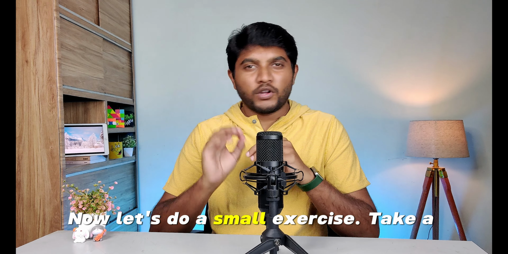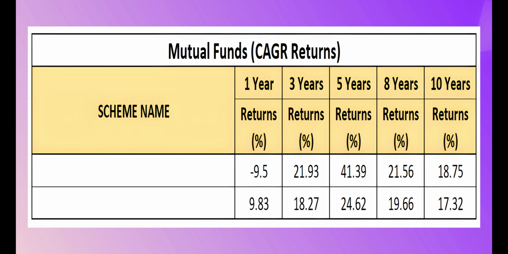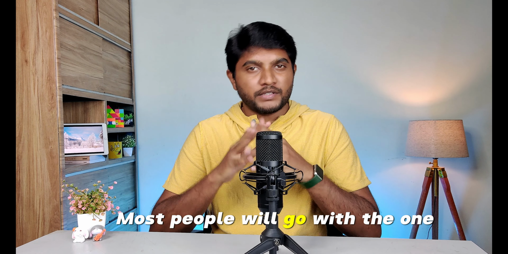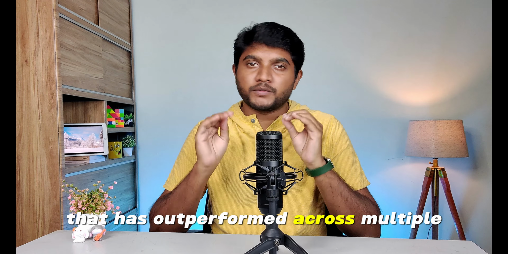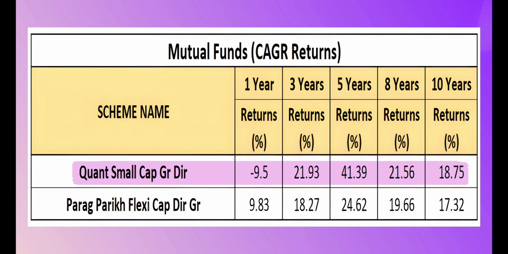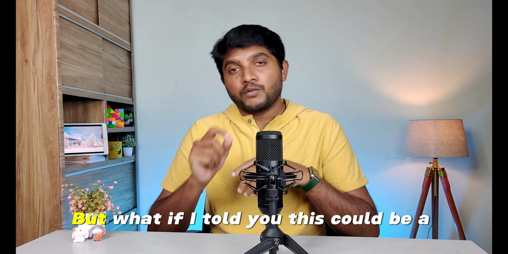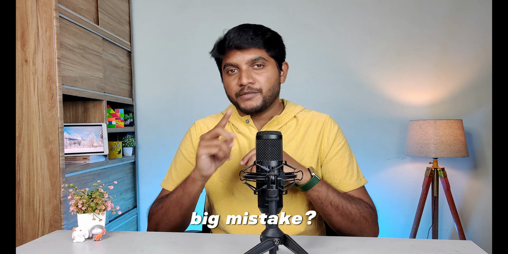Now let's do a small exercise. Take a look at this chart. It shows the 1, 3, 5, 8 and 10 year CAGR returns of two mutual funds. Now if you had to pick one, which one would it be? Take a second and think about it. Most people will go with the one that has outperformed across multiple time frames. And that's this fund right here. It looks like a solid choice, right? After all, it has beaten the other fund in almost every time period. But what if I told you this could be a big mistake?